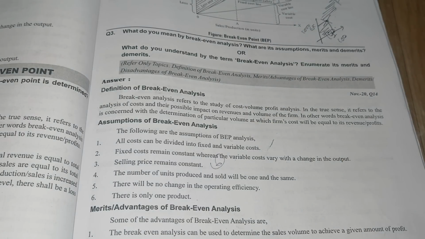So that's why, whatever I am saying, just attempt the theory questions and try to write the problematic or theory answers on your own. It will not be an issue.